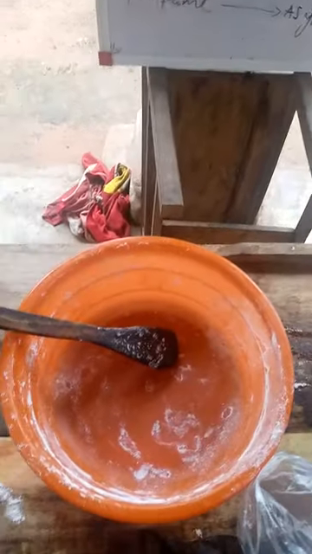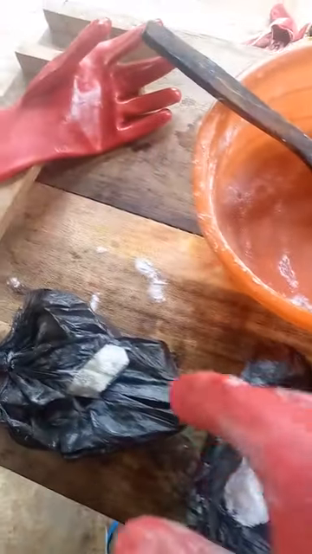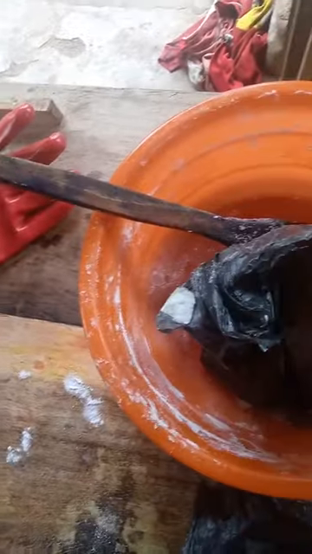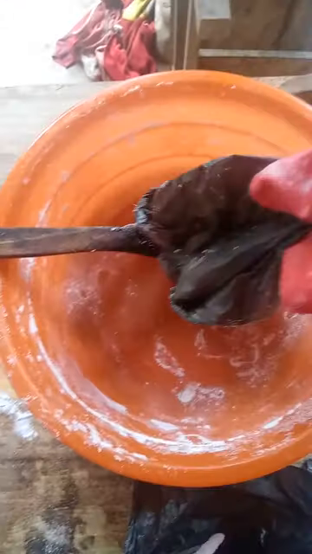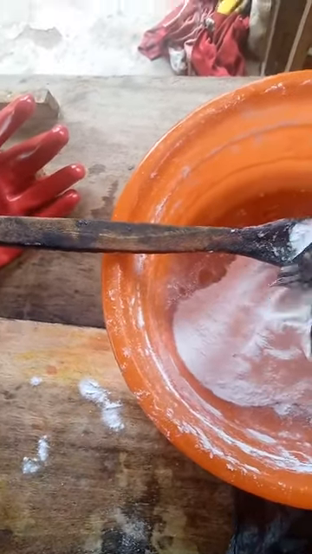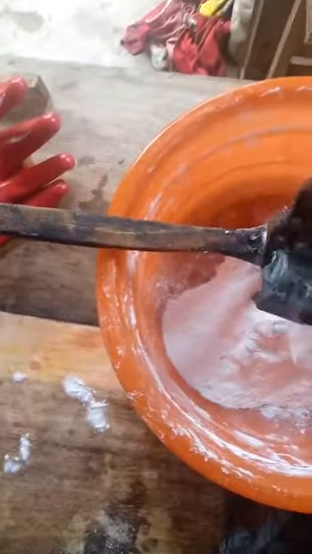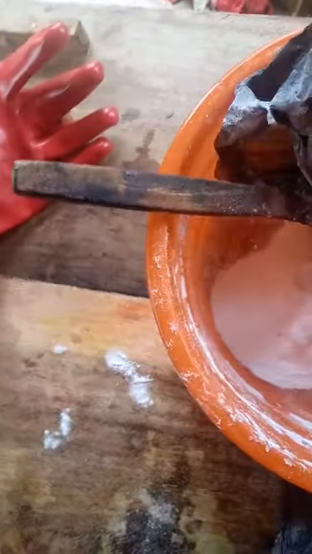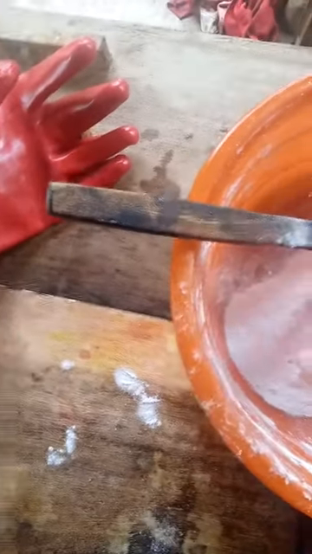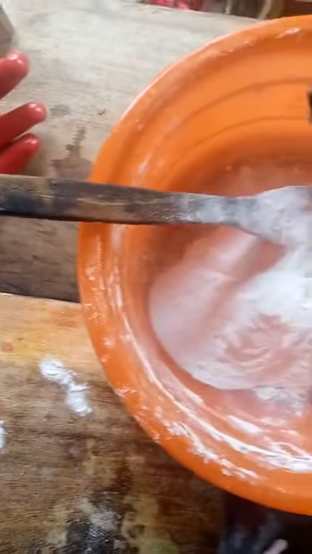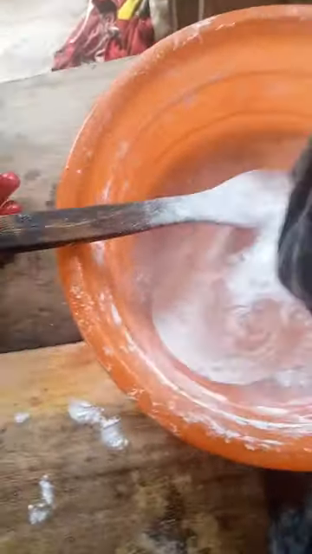The first step is to take your soda ash light. This is my 300 gram of soda ash light. You add it into the production bowl. Make sure you bring everything out from the nylon.